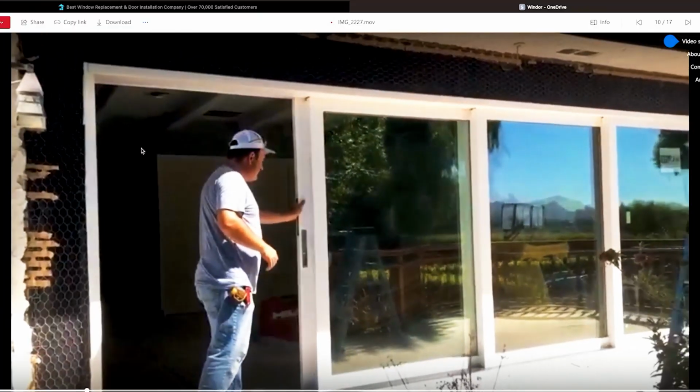Sorry. I didn't realize it was going to... And what we're looking at here is Gabe operating the multi-slide. Sorry to interrupt there.